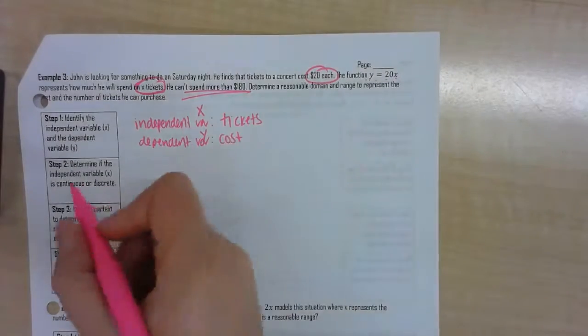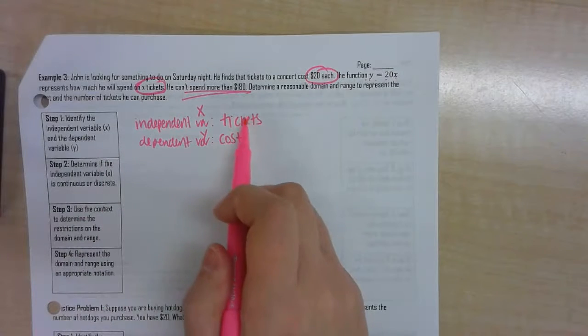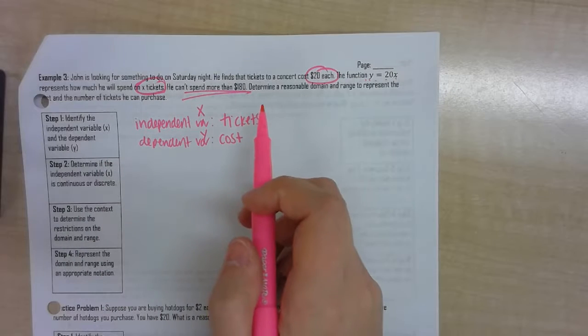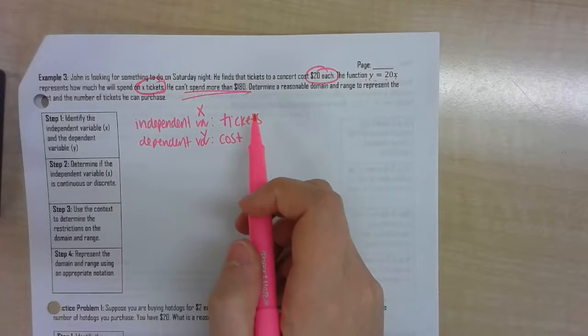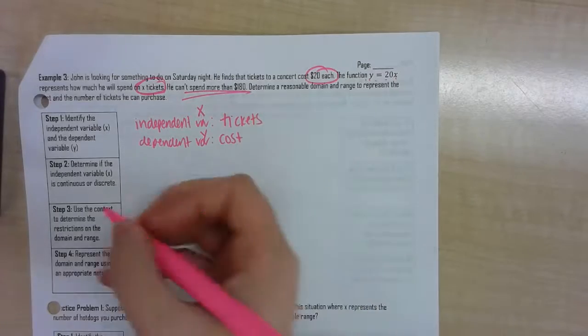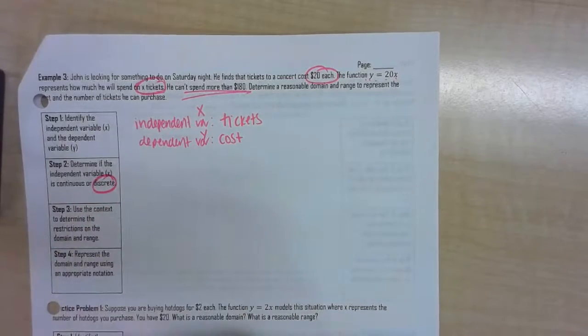So let's think about if it's continuous or discrete. So tickets, does a half ticket have any value? Do I want to buy half tickets? No, I don't, right? I want to get one whole ticket. So I know that's going to be discrete.